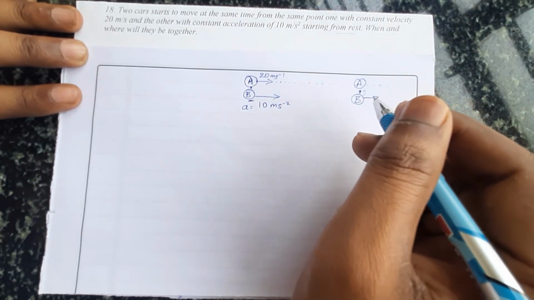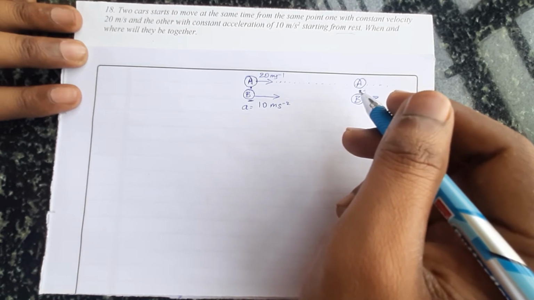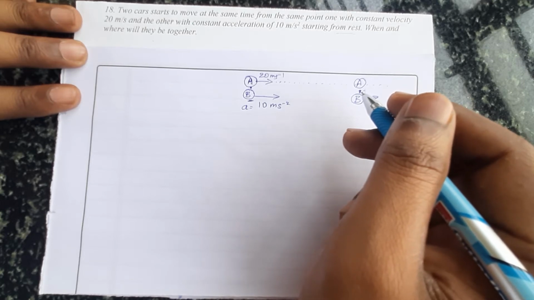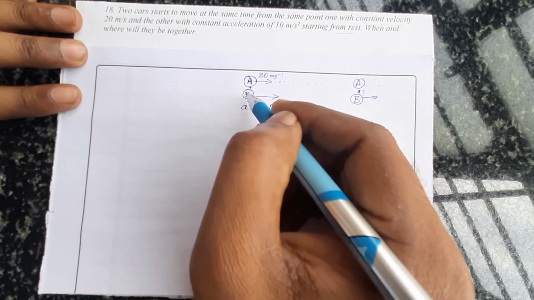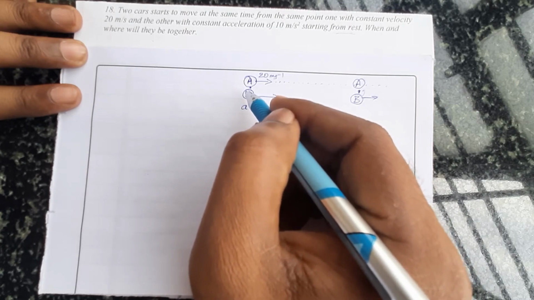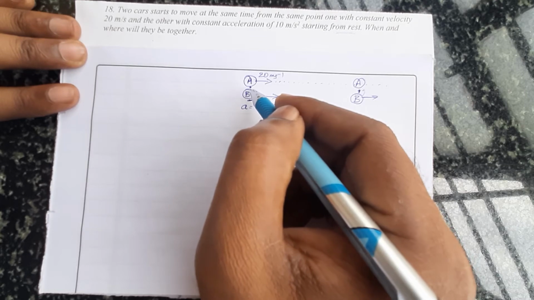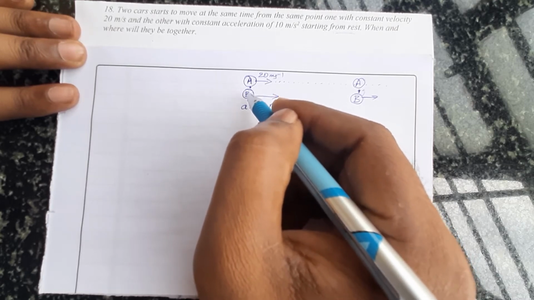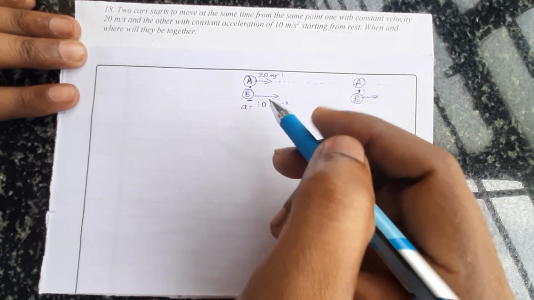So now this is again a relative case, and in this kind of problem I am going to consider the relative formulae directly, because both of them are moving at the same instant of time, which means the motion of both the bodies is happening at the same time, isn't it? Both body A and body B are starting their motion at the same instant of time. So I can take relative situation.